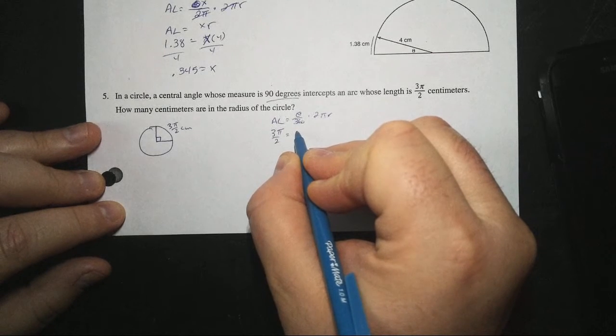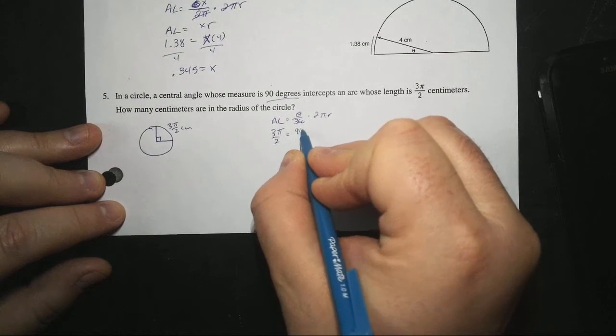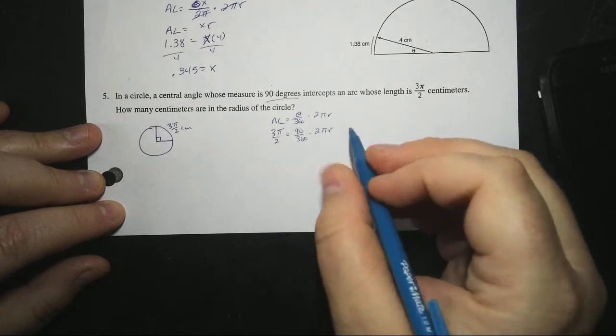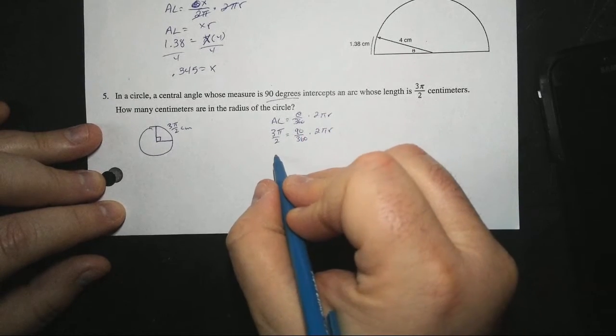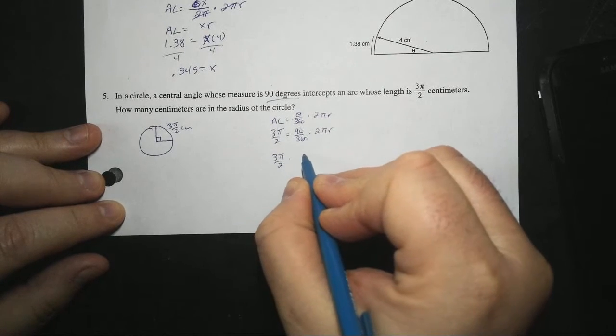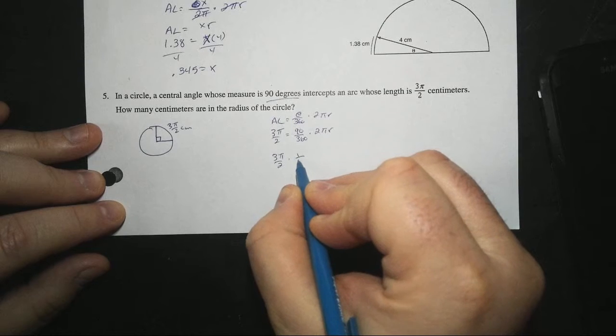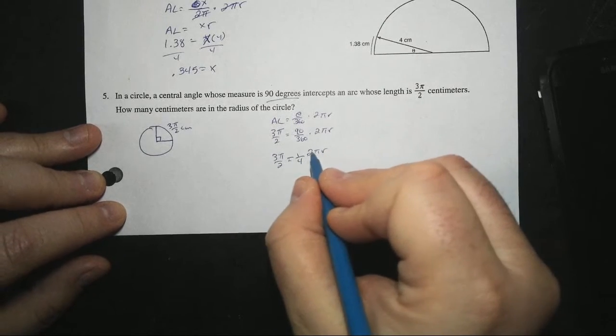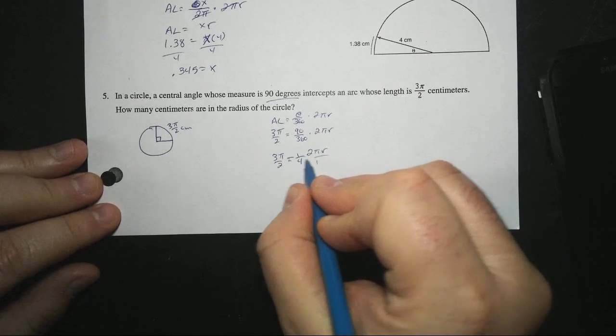This is equal to 90 over 360 times 2 pi, and I don't know what the radius is. So this is going to come down to 1/4. So it's 3 pi over 2 equal to 1/4 times 2 pi r. Now the 2 pi r is going to go to the numerator when we multiply.